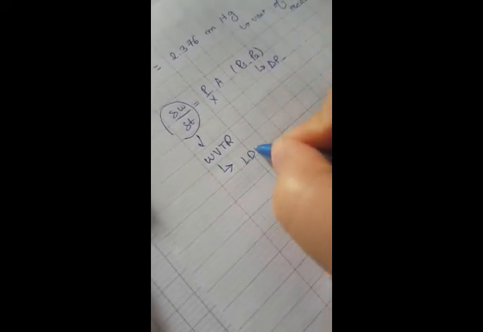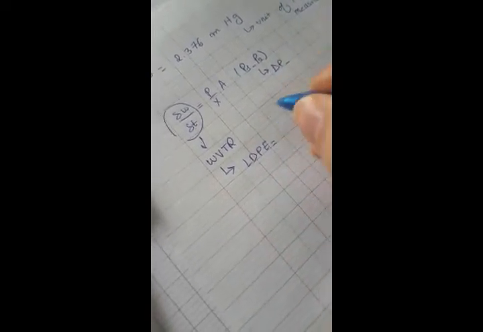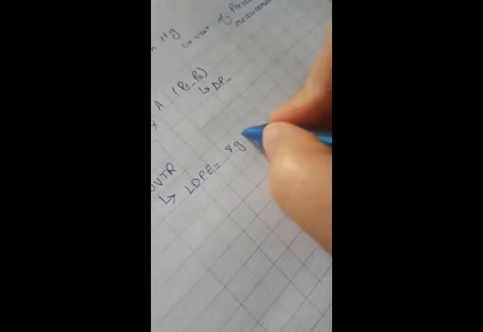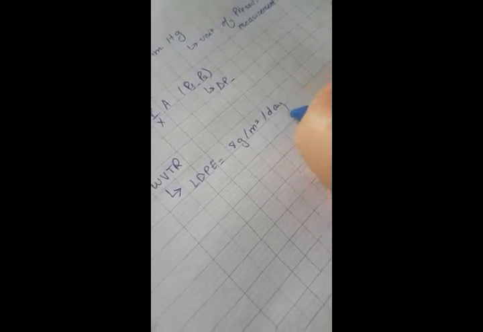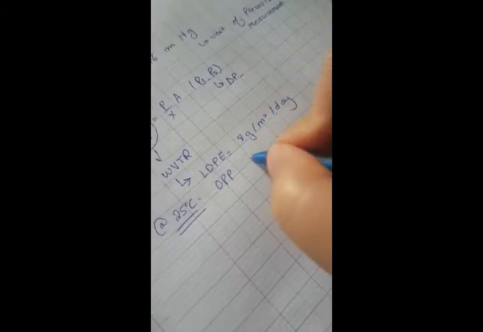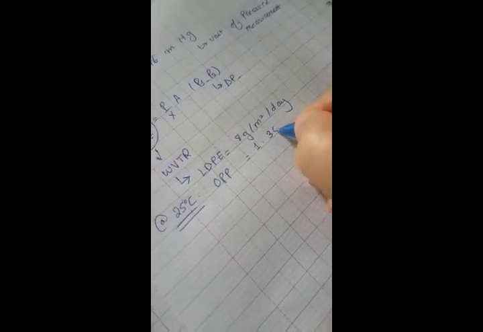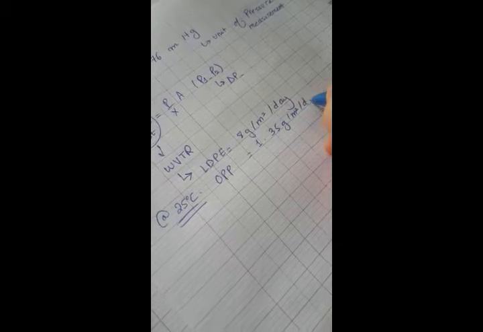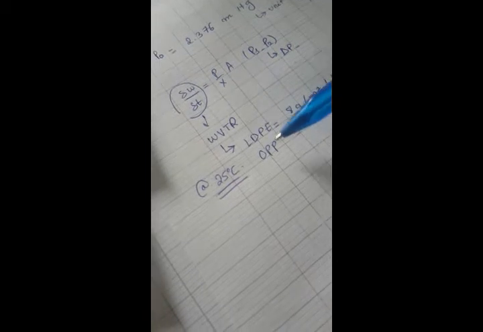For low density polyethylene, it is equal to 80 grams per meter square per day. For oriented polypropylene, and I again repeat at 25 degrees Celsius, it is equal to 1.35 grams per meter square per day. So over here we got the water vapor transmission rates for low density polyethylene and for oriented polypropylene. What are we going to figure out more? We need to figure out the driving force.